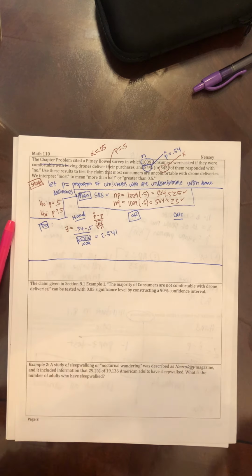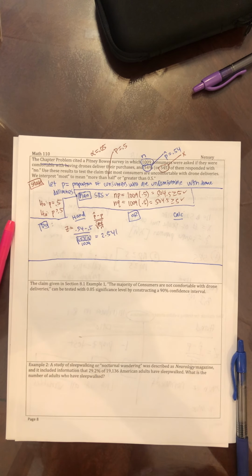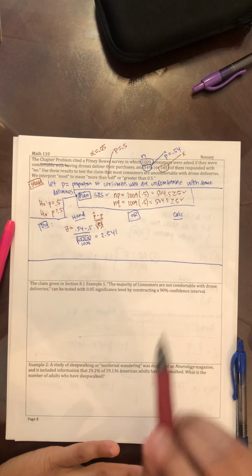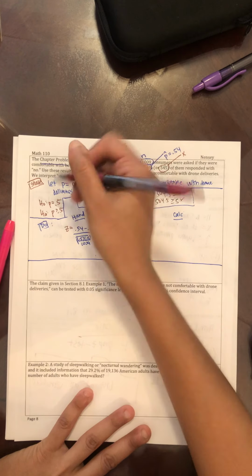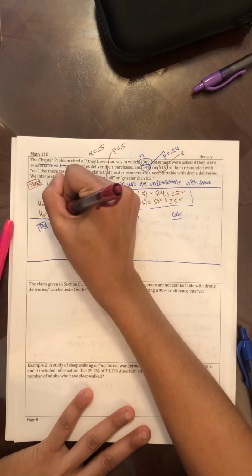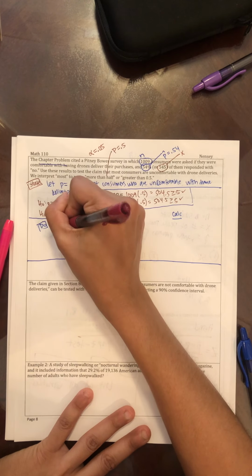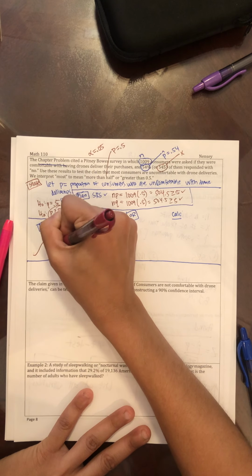Okay, now, if you remember from the last section, and that's why I do that last section, is this a right-tailed or left-tailed, or is it a two-tailed? Well, if you're looking at this right here, this is a right-tailed. So you're going to go ahead and you're going to draw a right-tailed test.